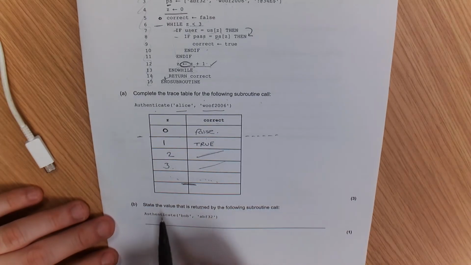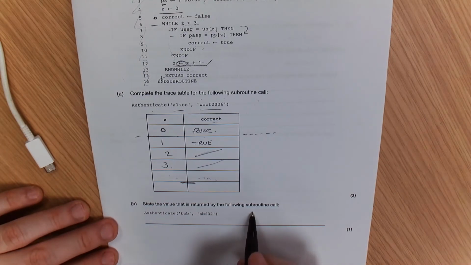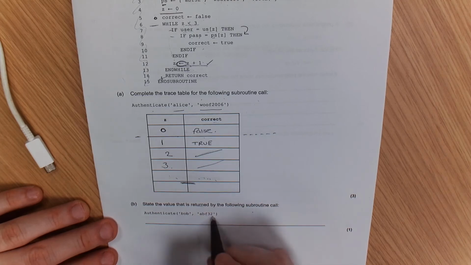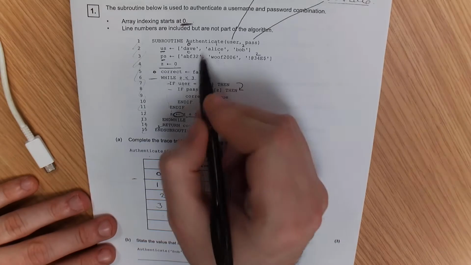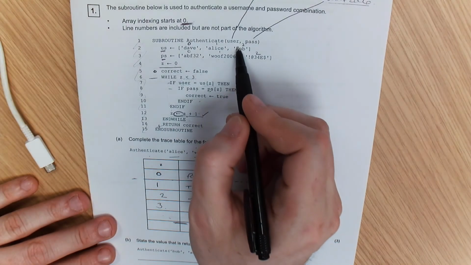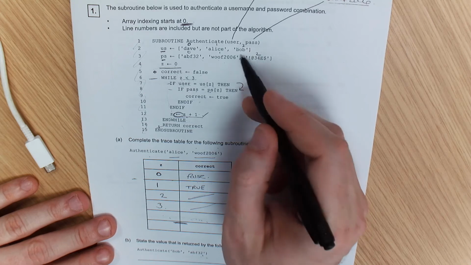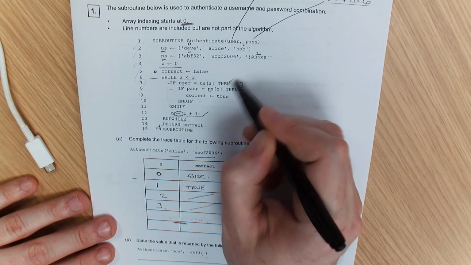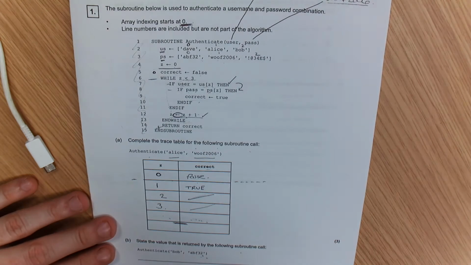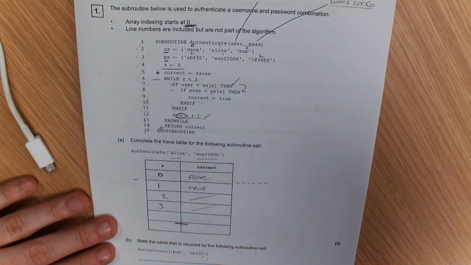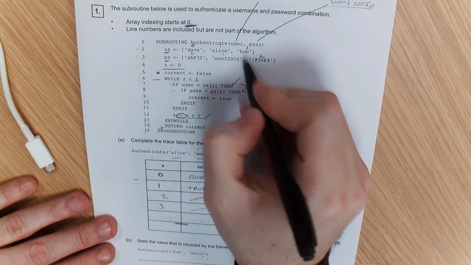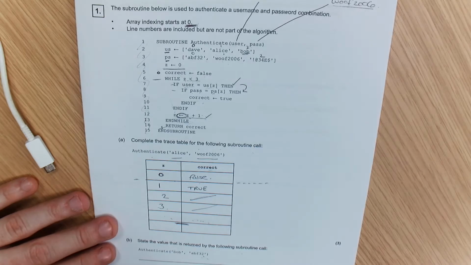Now it says, state the value returned by the following subroutine call. So if I put in Bob, the answer, although it might match this one, eventually it would go through the whole list and it would find Bob in position 2.